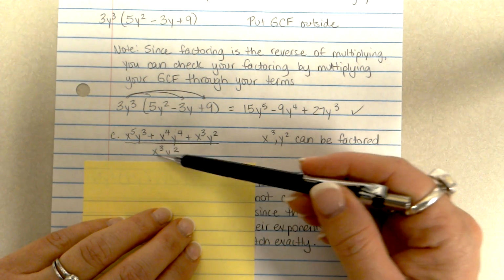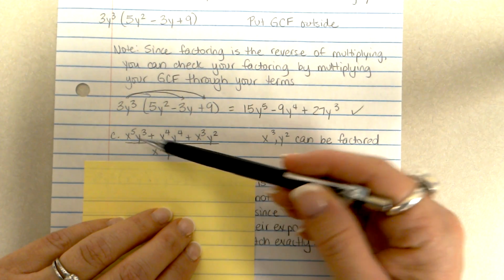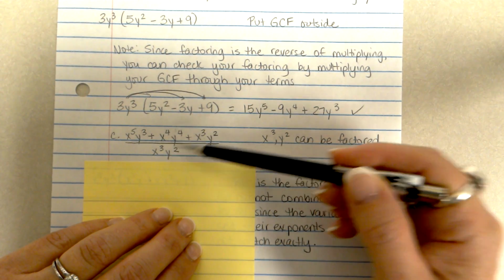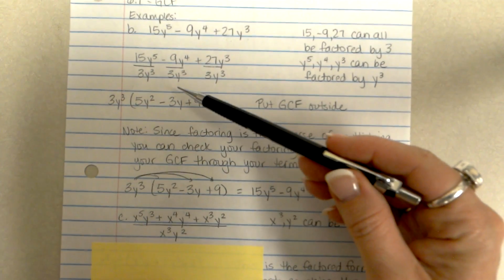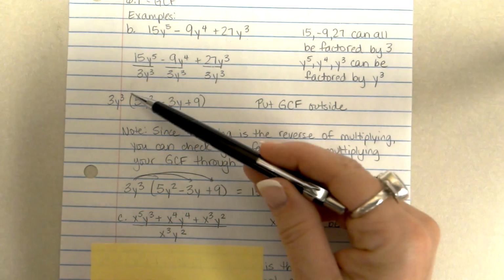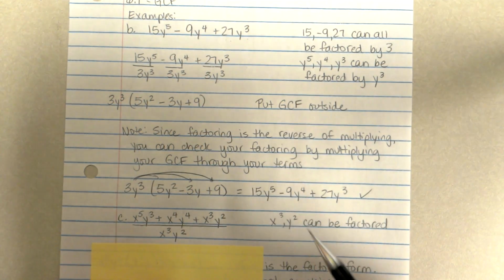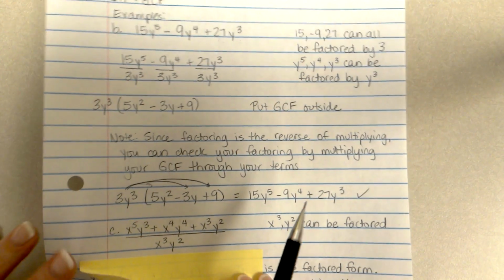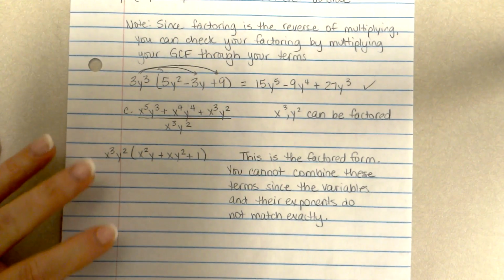Now in this case I only wrote it once, but really this is being divided by this denominator, this one and this one. All 3 are. So it's just like this one up here. I just wrote the denominator once instead of 3 times. So when you work it out and you divide each part, this is what you get.